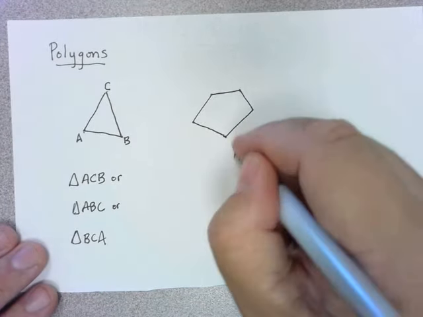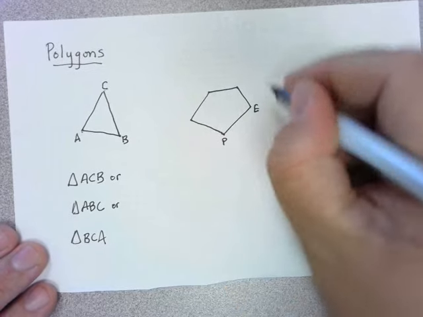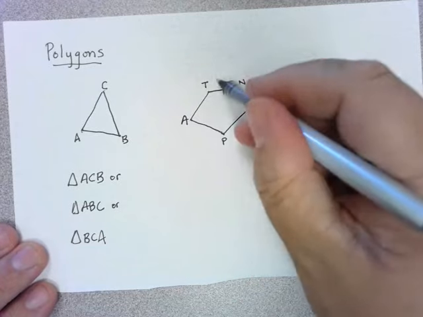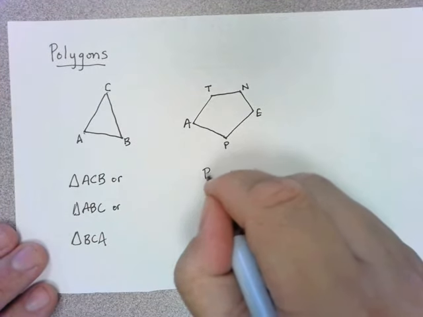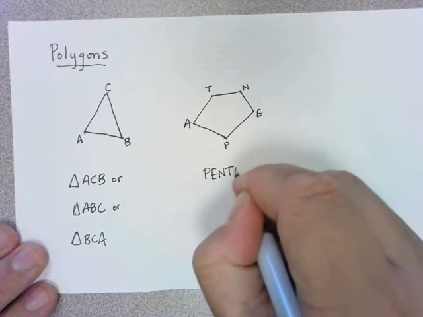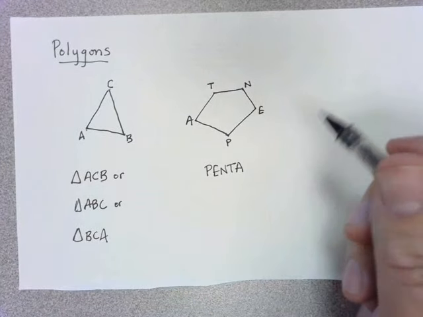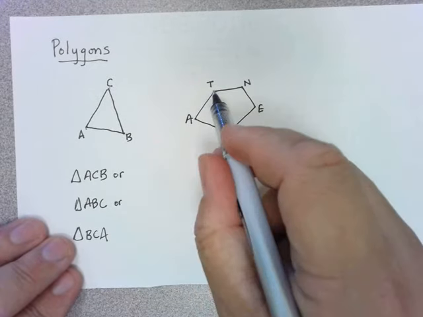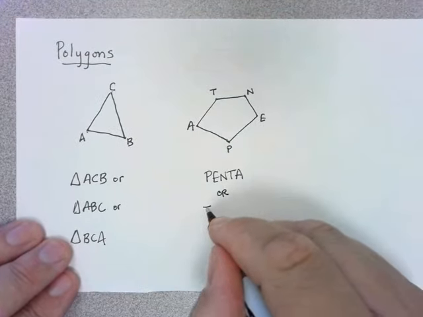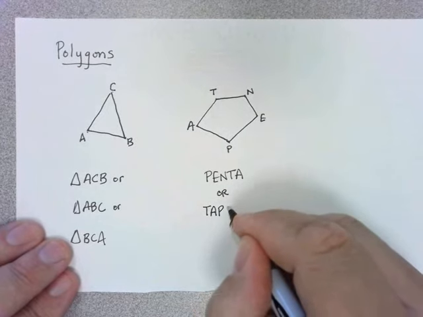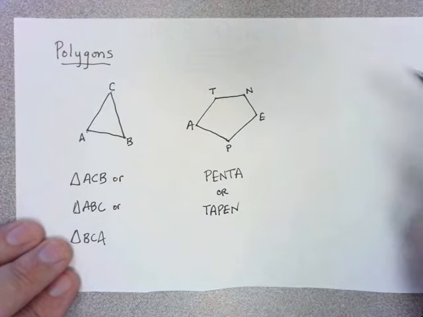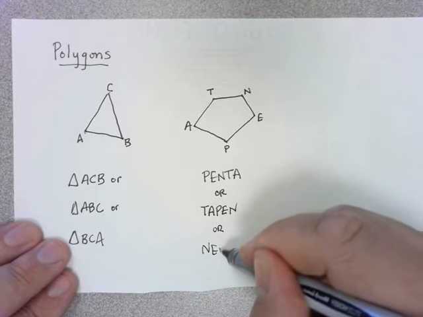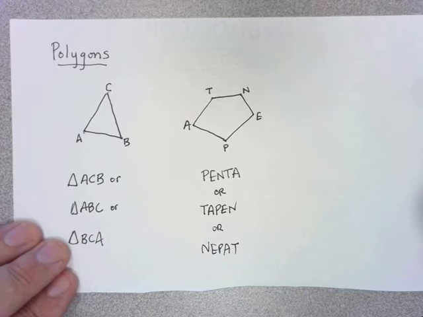For the pentagon, if I get cute, I could label the vertices PENTA, and then this would be pentagon PENTA. But that's not the only name it has. You could start at any point and go around either direction. So if I felt like, I could start at the T and go around like that and call it polygon TAPEN. Or I could start at the N and go this way and call it NEPAT. These are all reasonable names.